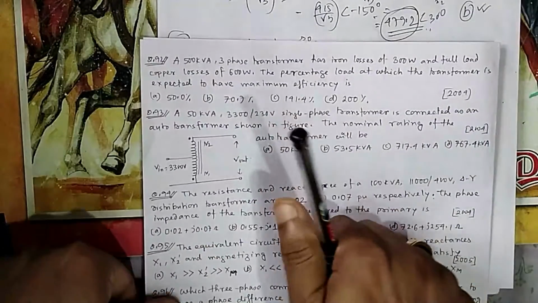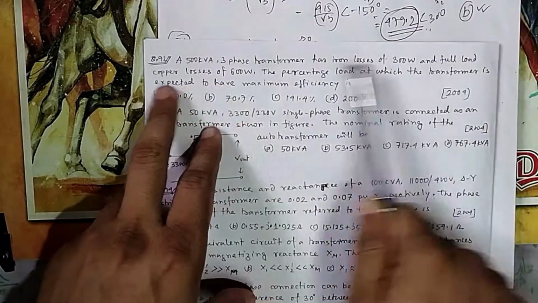Now if you come to 92, a 500 kVA 3-phase transformer has an iron loss of this and a full load copper loss of this.